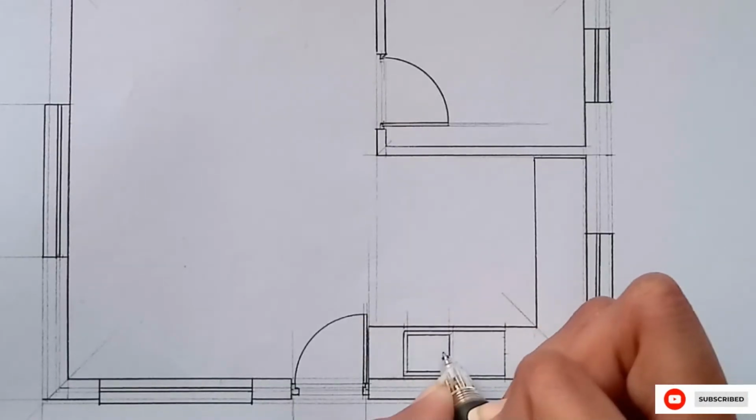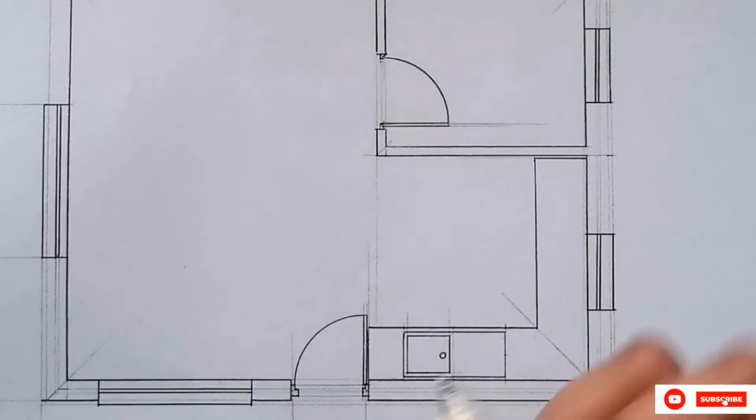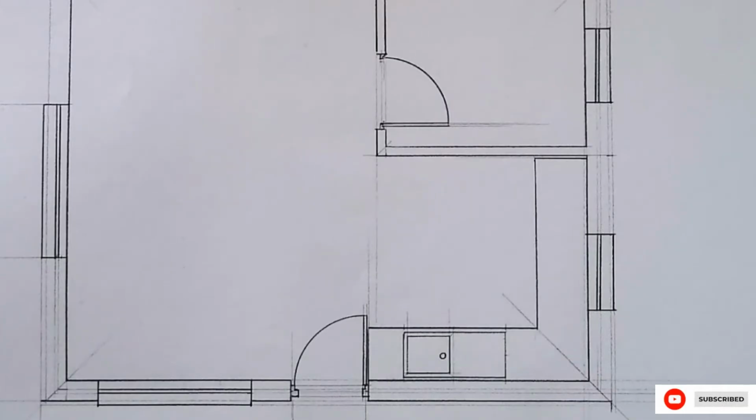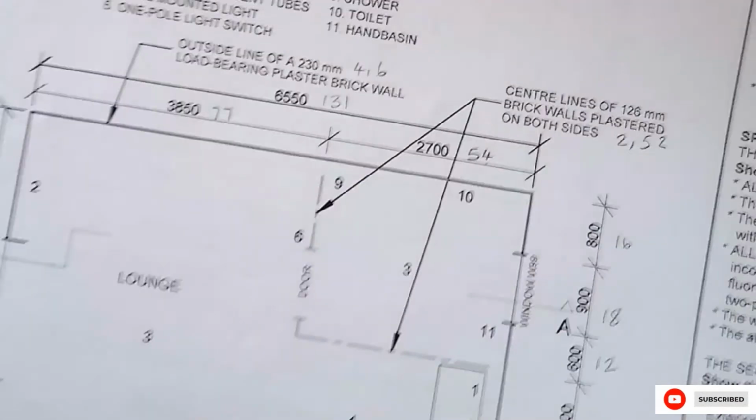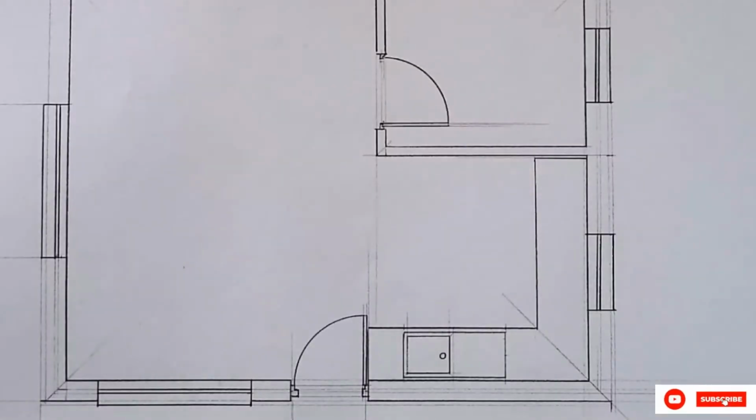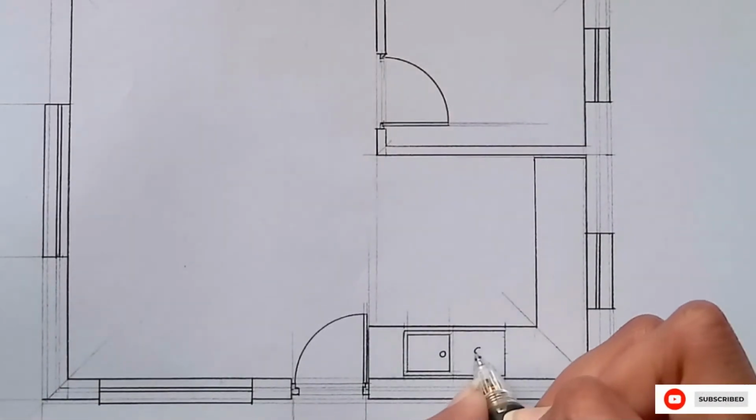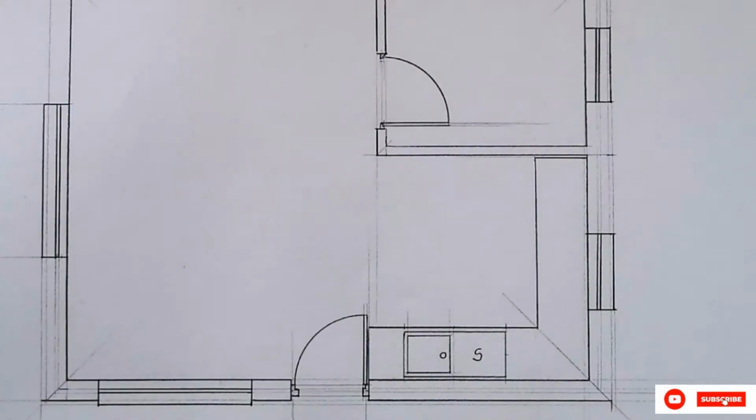Then where's my D? It's here. I put my circle there. I'm not sure if they said we should add the abbreviations. Yes, add the abbreviations of the symbols. So I'm just going to put S, because that is where my sink will go.